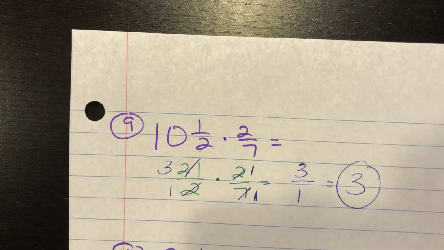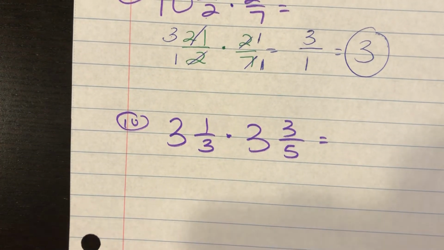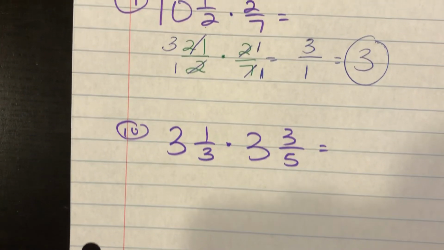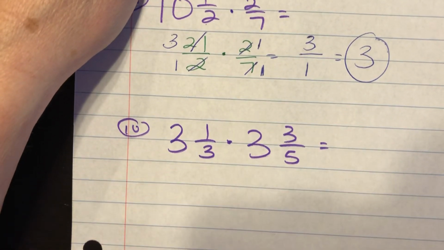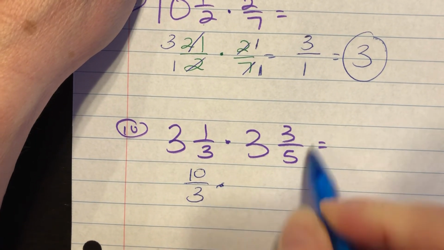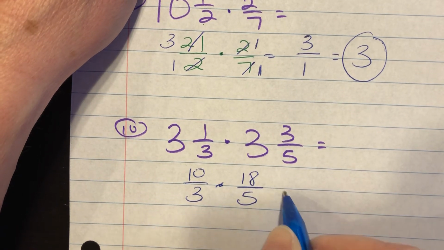All right, here's your next one. Write down a number 10 on your paper. 3 1/3 times 3 3/5. All right, go ahead and work it out. 3 times 3 is 9, and 9 plus 1 is 10/3. And 3 times 5 is 15, plus 3 is 18/5.